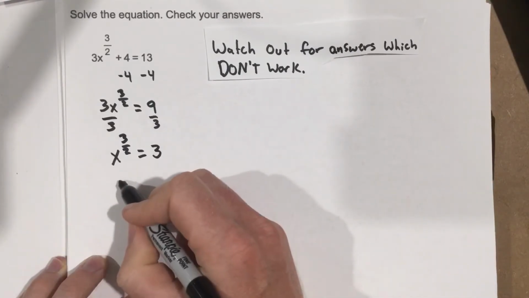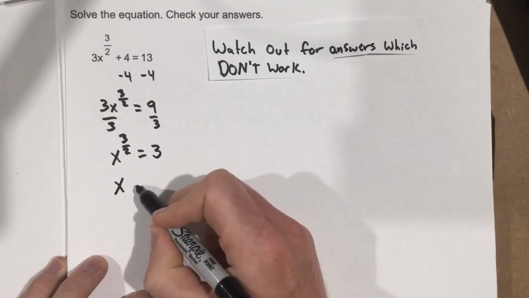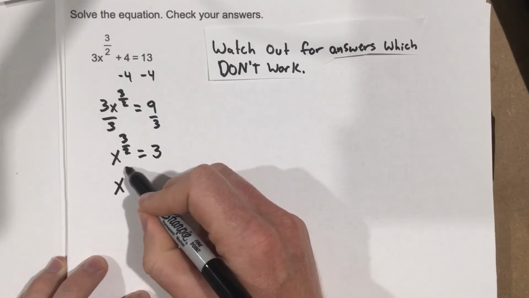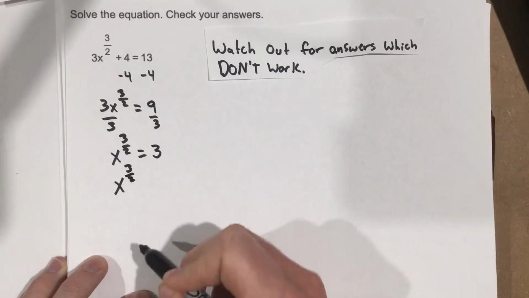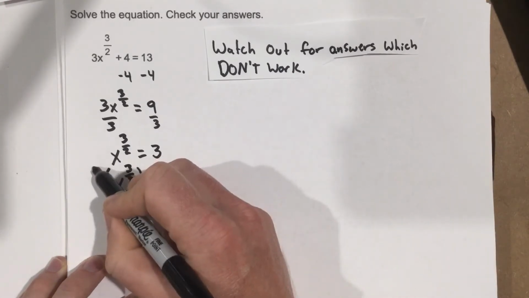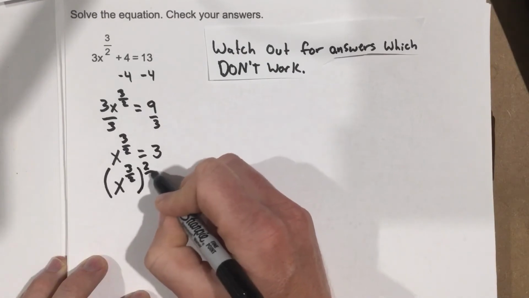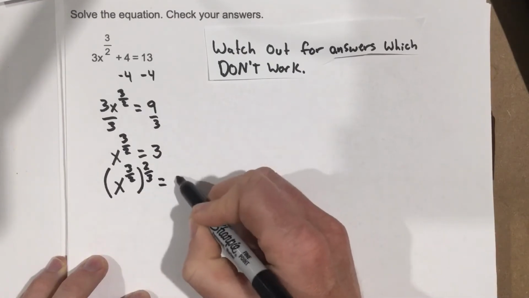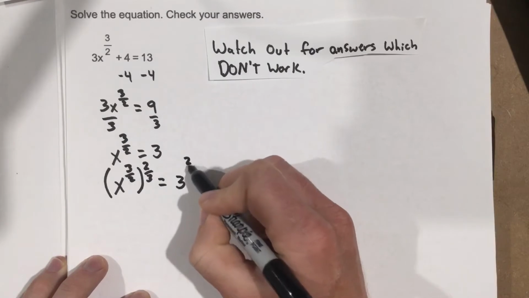And now I'm going to take x to the 3/2, and I'm going to take this to the 2/3 power. So I'm going to say to the 2/3, and I'm going to take 3 to the 2/3 power.